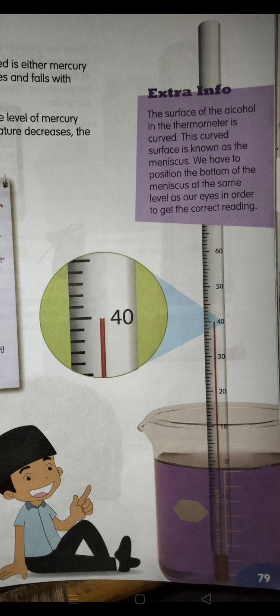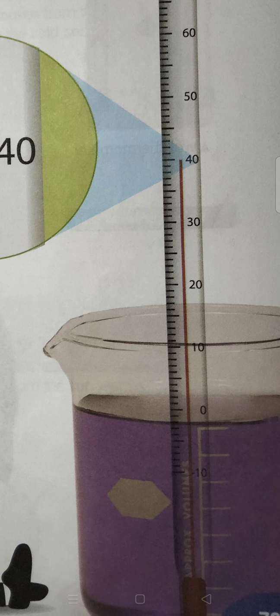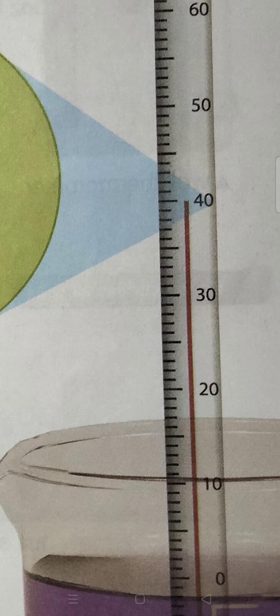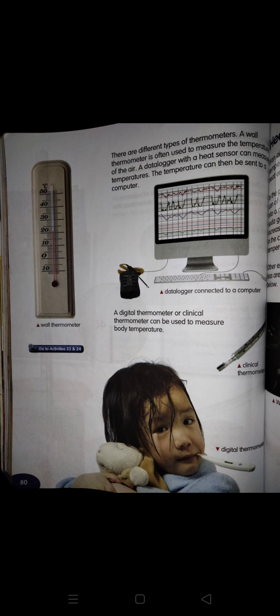Okay, now there is an extra piece of information: the surface of the alcohol in the thermometer is curved, right? This curved surface is known as the meniscus. We have to position the bottom of the meniscus at the same level as our eyes in order to get the correct reading, right? Okay, now move to the next page.